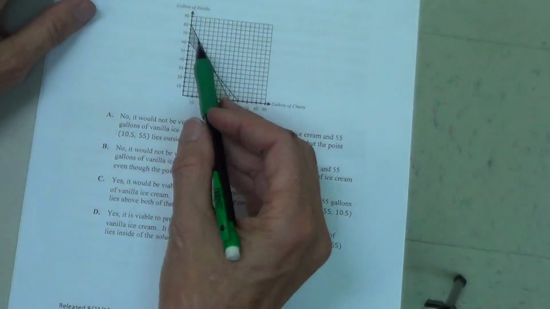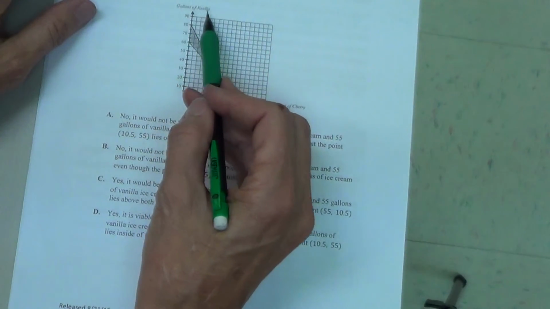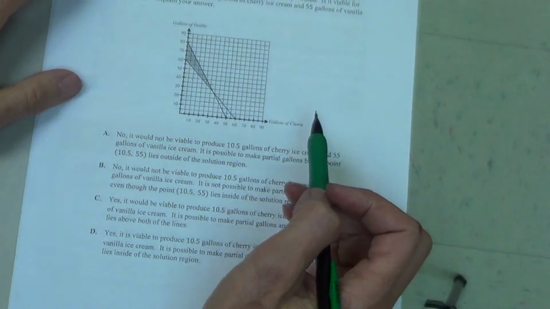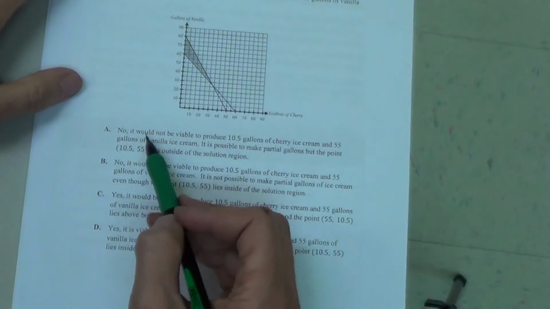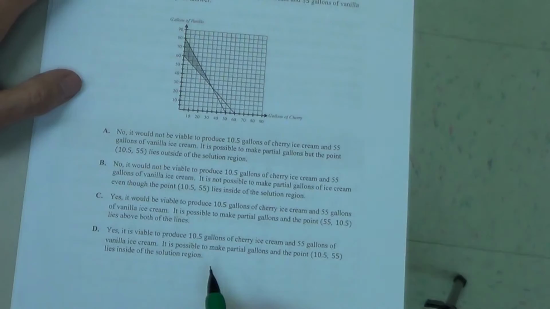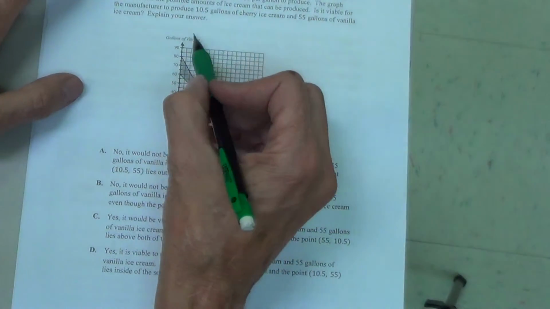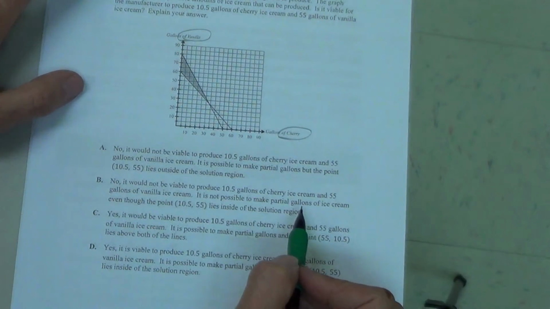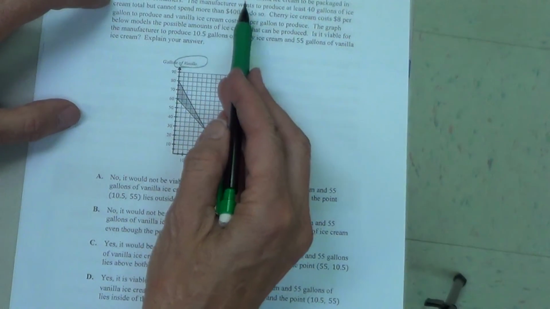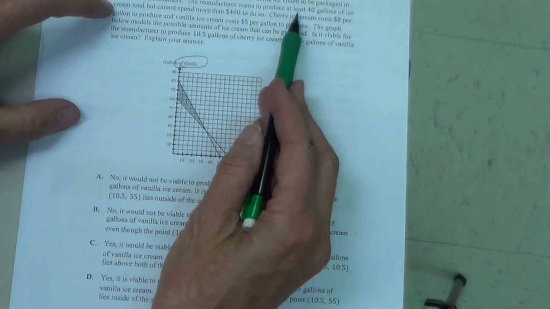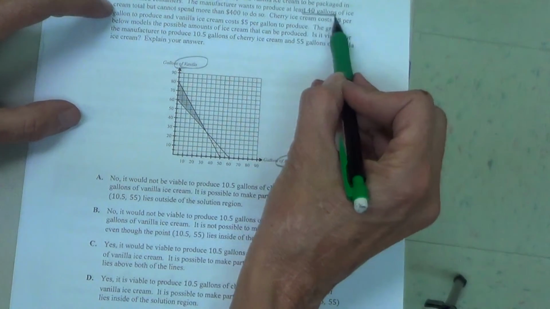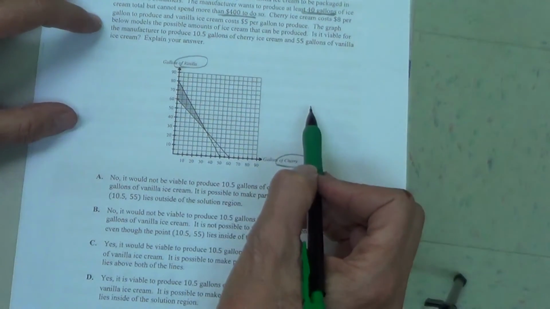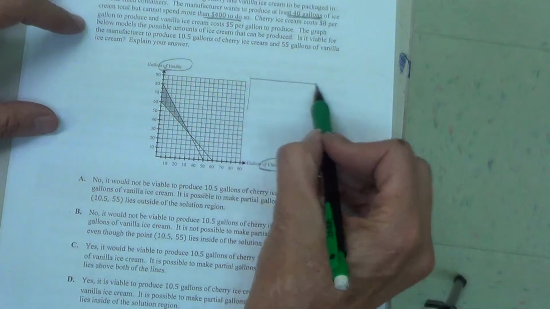Notice how this one, again, is like the roses, the carnations, the apple trees, and the peach trees, but this one, I think because they're answering with words, might be a little bit easier. We may be able to get away from having to do all the graphing. It's vanilla and cherry. And it says an ice cream manufacturer is making these. The manufacturer wants to produce at least 40 gallons of ice cream and spend no more than $400. Looks to me like we're going to need a table.